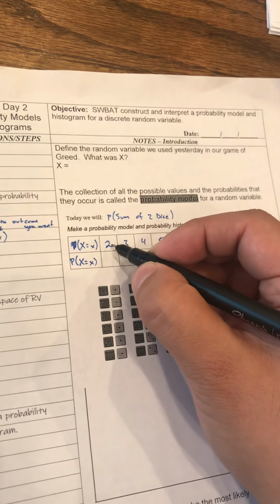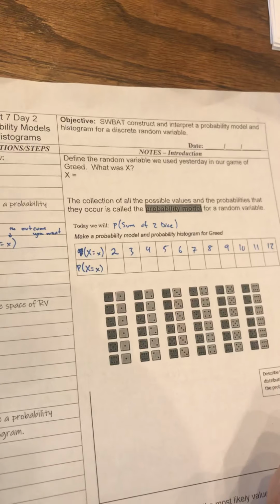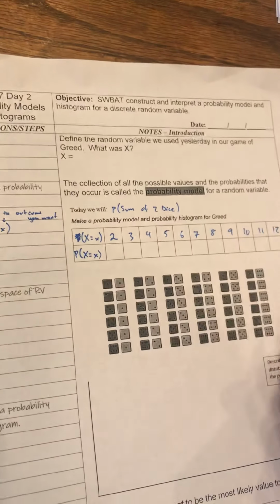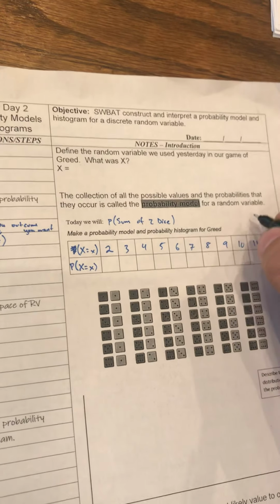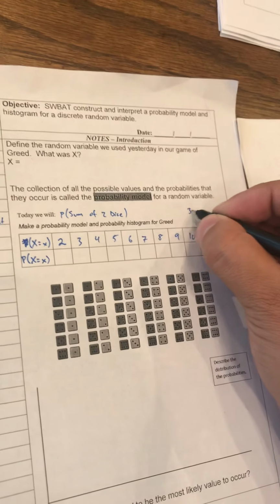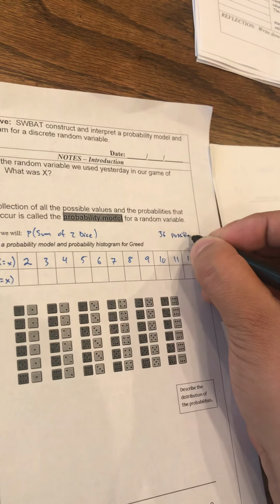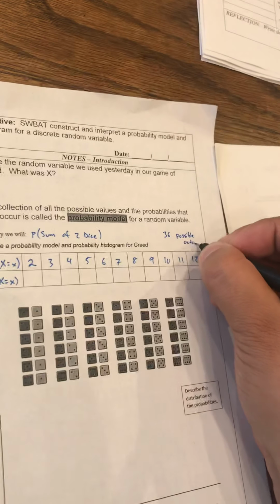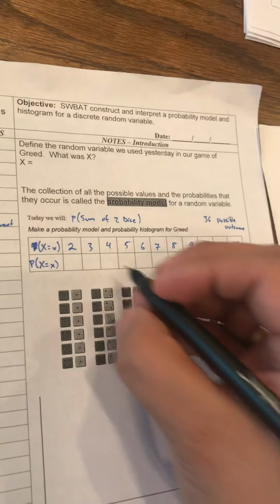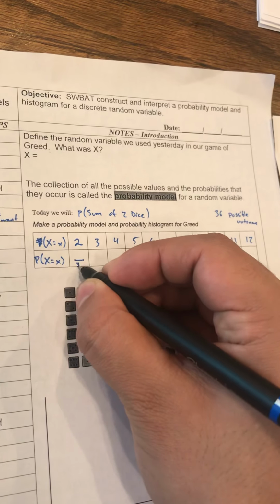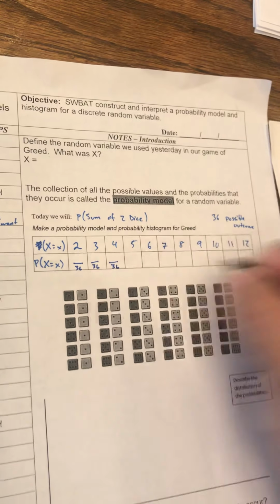So what is the probability of getting a sum of 2? Well, first off, what is the total of all the dice, all the possible outcomes? There are 36 possible outcomes. Okay, there's 36 possible outcomes. So we know that the denominator, the bottom part, is all going to be out of 36 on all of them.